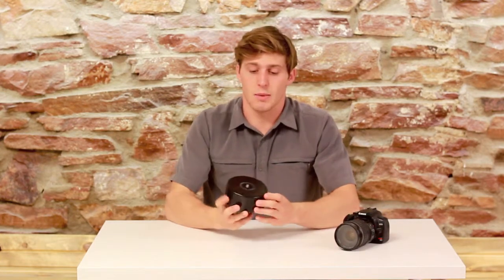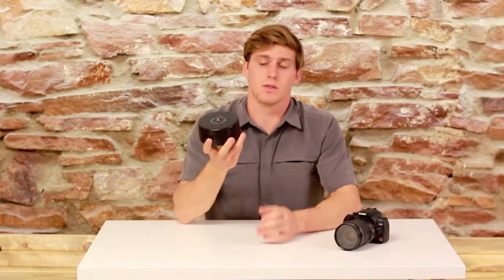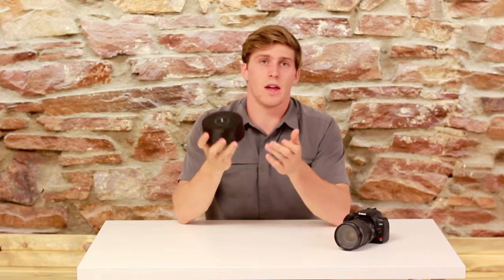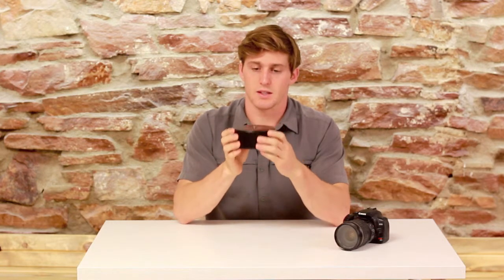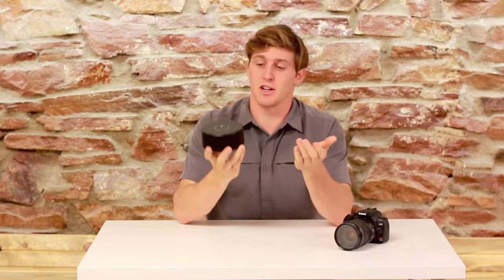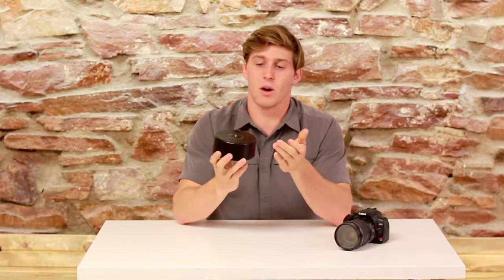The next thing we're going to talk about is how Radian moves. So Radian is what's called a move, shoot, move device, meaning that Radian moves and then it stops, lets your camera take a photo, and then it moves again. This is actually an important difference between Radian and an egg timer because what it allows for is so that your camera is taking a photo in a perfectly static position.